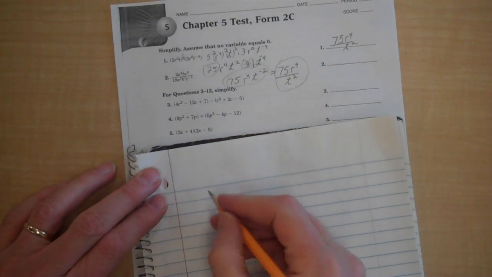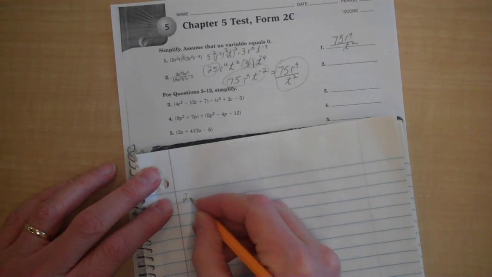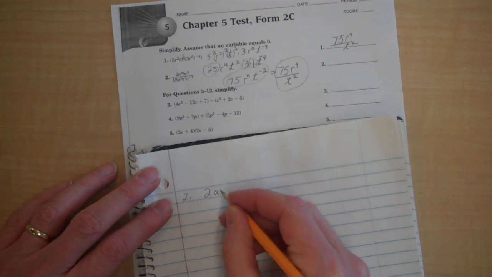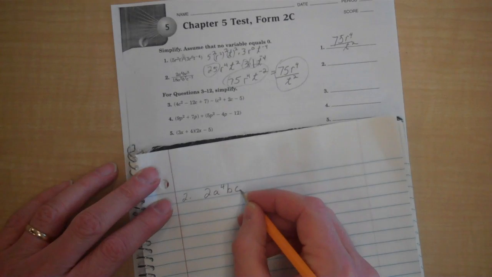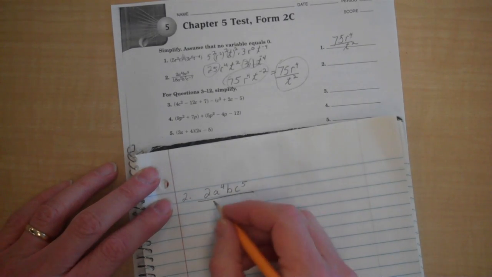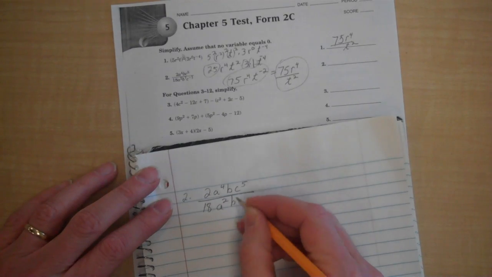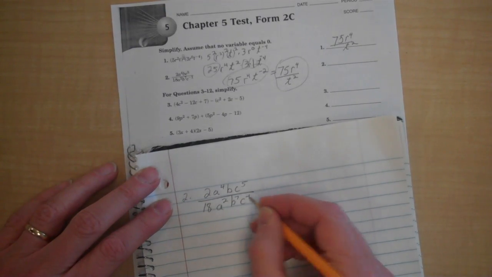Now number two. I'm going to write out here, I'm going to run out of room. 2a to the fourth, b, c to the fifth, over 18, a to the second, b to the seventh, c to the negative first power.